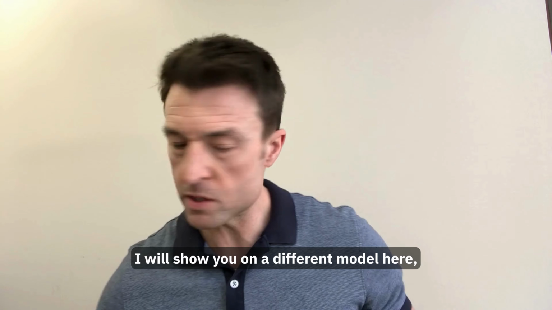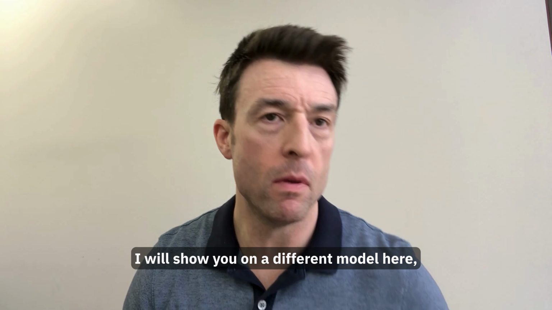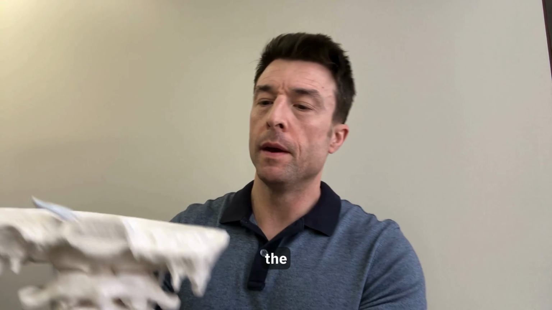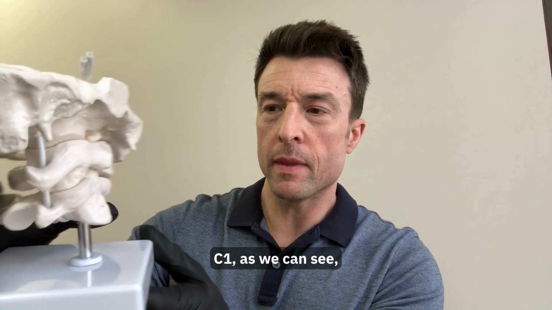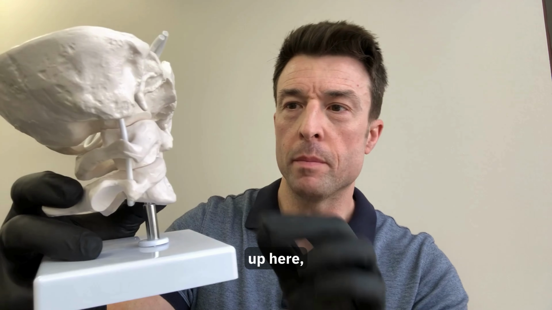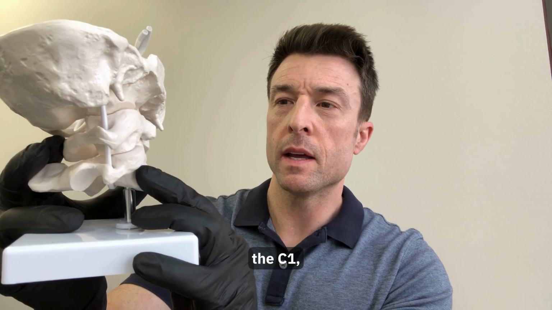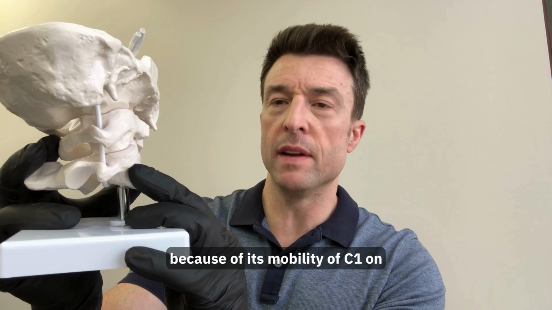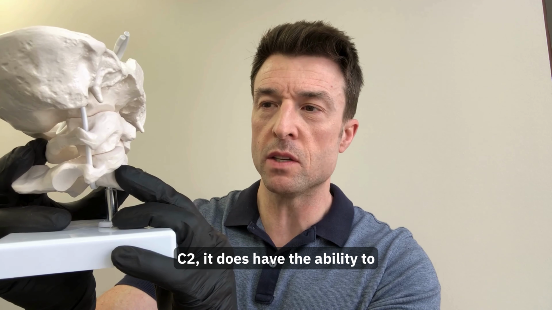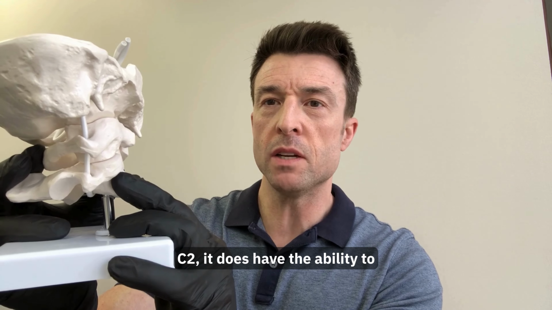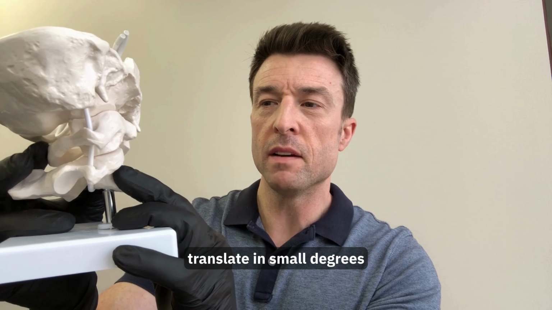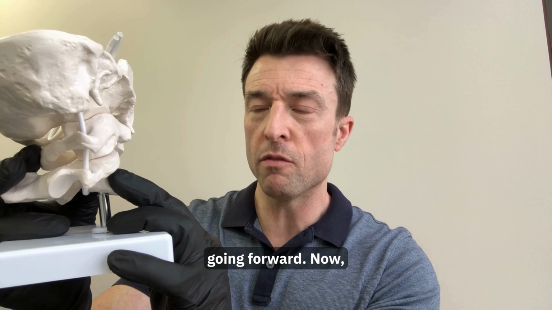Of course, I will show you on a different model here. The C1, as we can see up here, this vertebra, because of the mobility of C1 on C2, it does have the ability to translate in small degrees going forward.